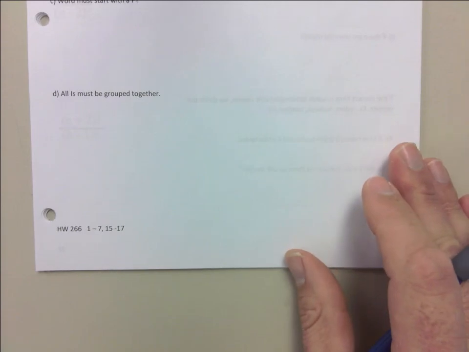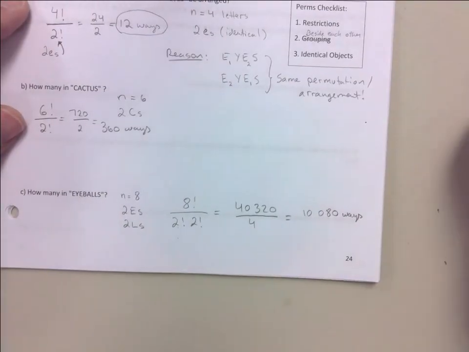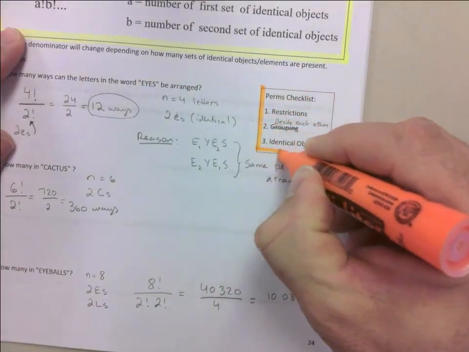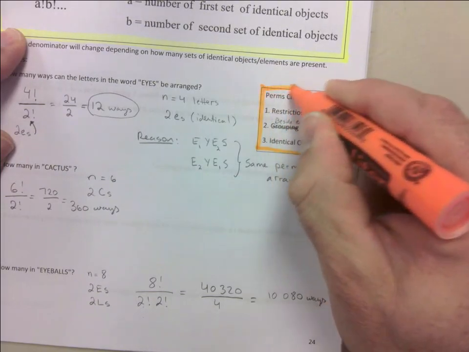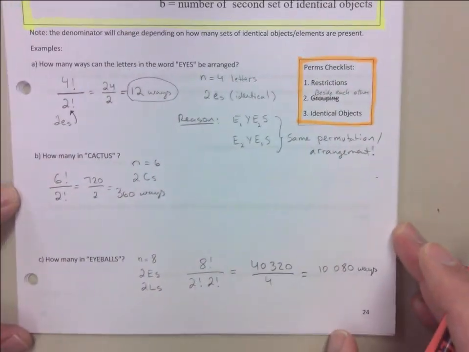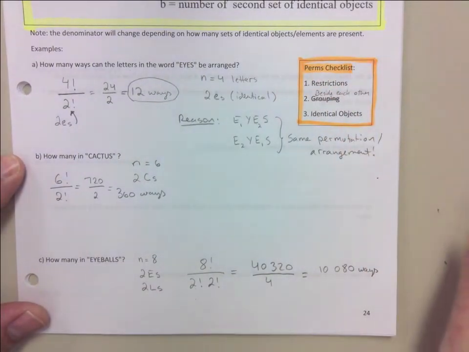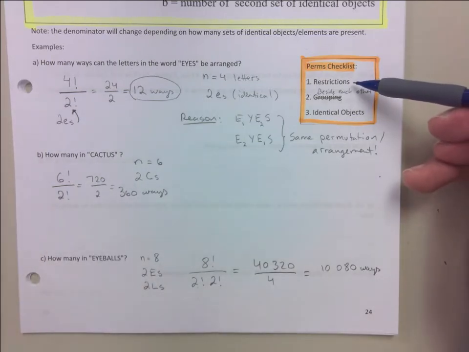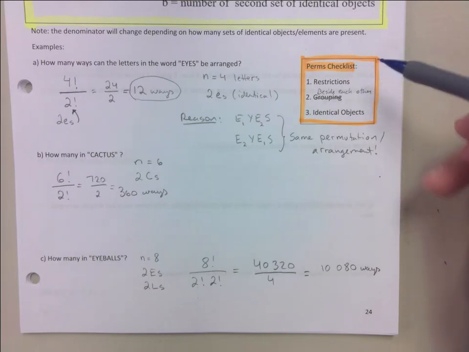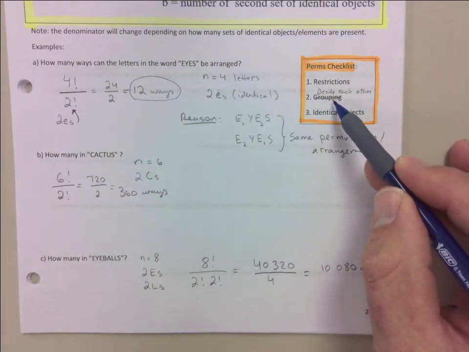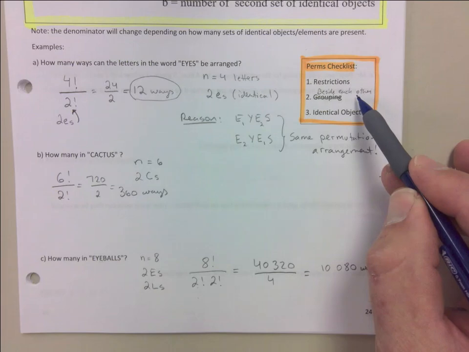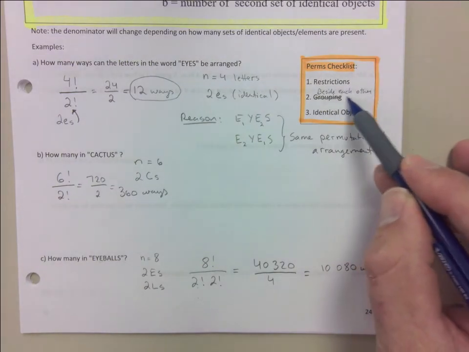Also a classic. Before I move on, I want you to highlight this box here and add that to your study sheet. Permutations checklist. I want you to always check for, is there any restriction? Please cross out grouping and replace that with beside each other, or you can replace that with together, one or the other.